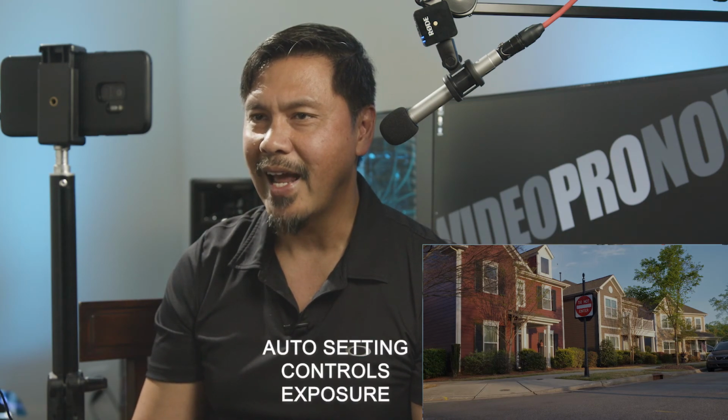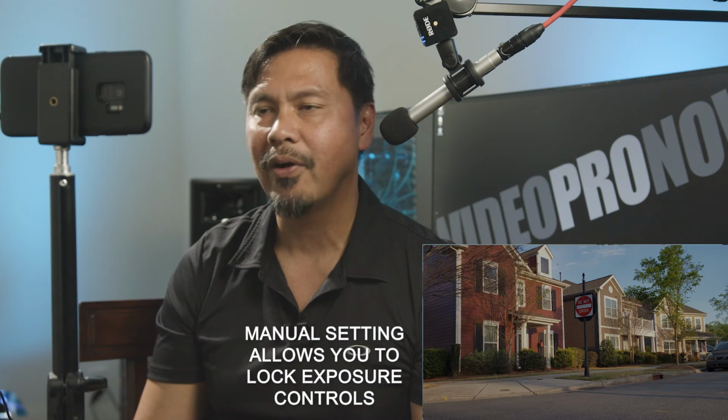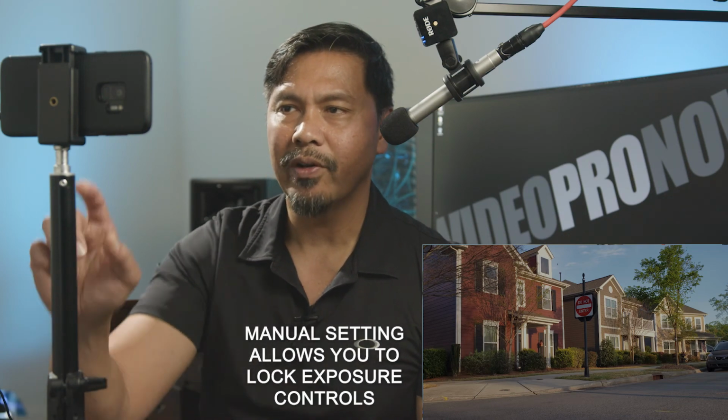We call that a hero shot. It's a wide contextual shot. And it drives off and we follow it just ever so slightly. But if you notice the video camera, it goes dark right there. And that's the auto setting. Now, if we had a manual setting on that or a manual camera, that would not have happened. It would have just remained in that pretty light.